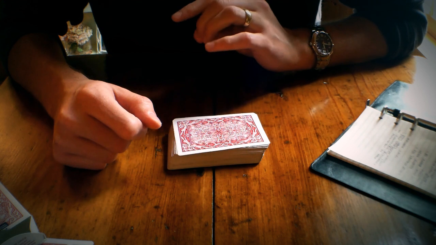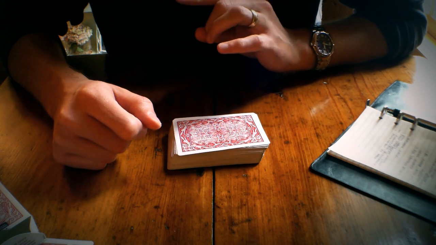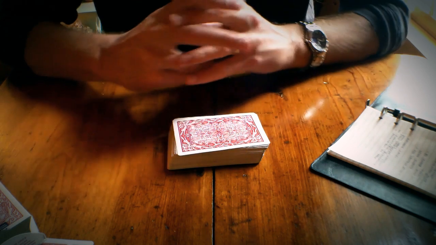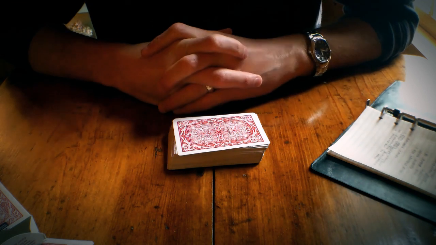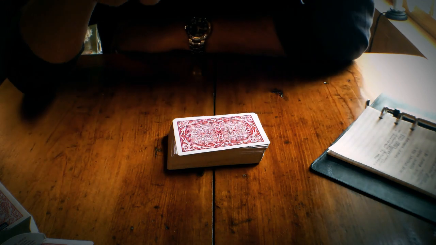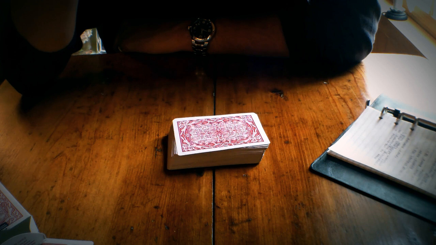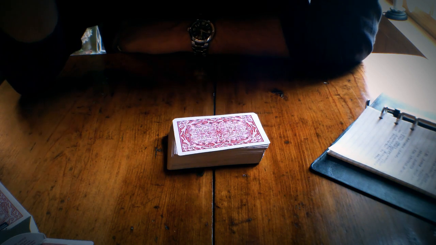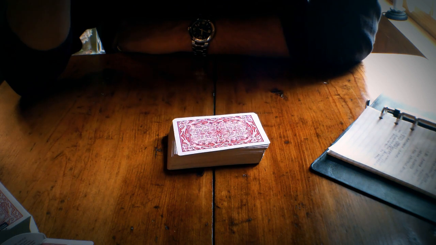Clubs, spades, clubs, spades, clubs, spades. It's a spade. So your card, I think, based on what you're showing me right now, is a spade. Now I'm going to say something else here. 1, 2, 3, 4, 5, 6, 7, 8, 9, 10, Jack, Queen, King.